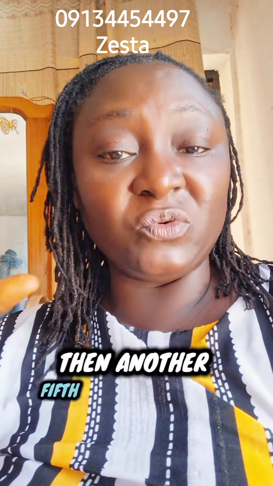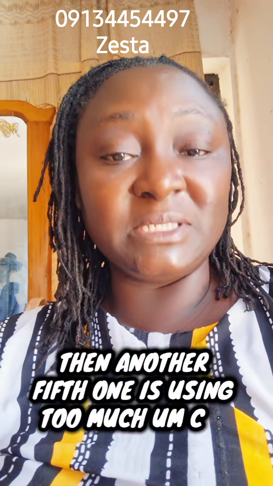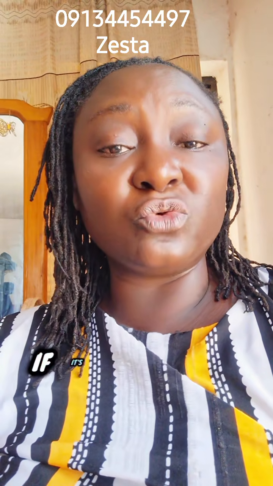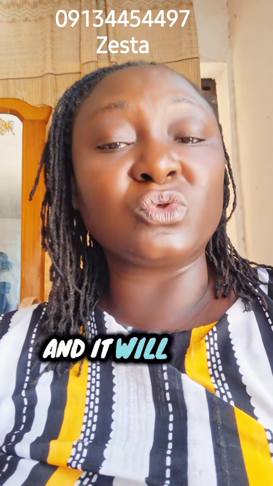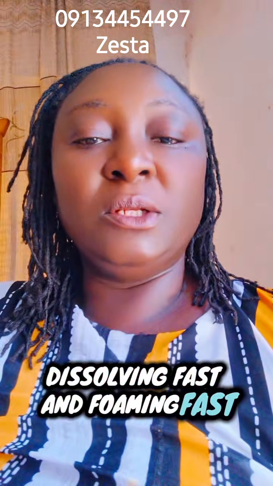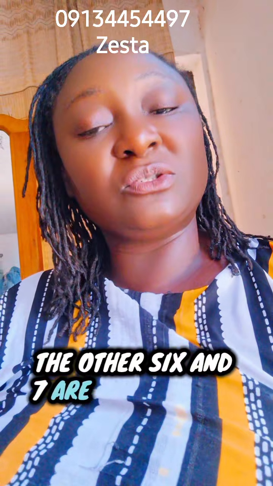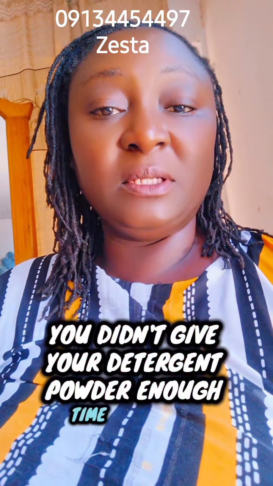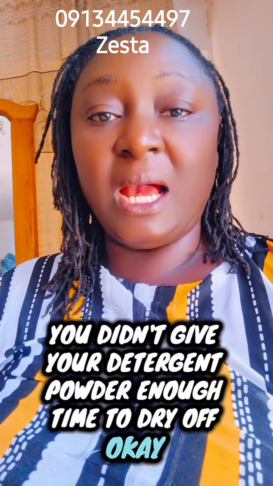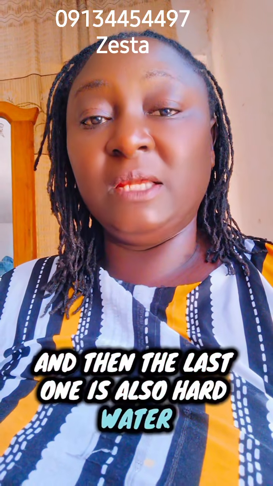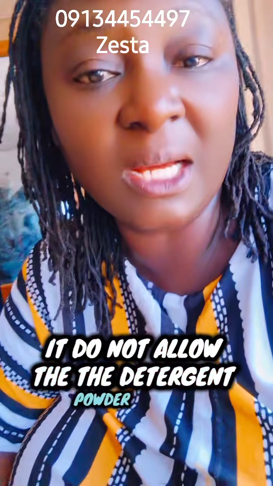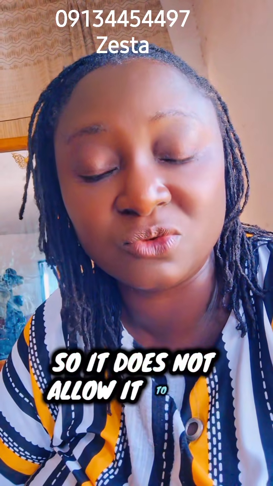Okay. Then another fifth one is using too much CMC. It is an anti-deposition agent, but at the end of the day, if it's too much, it will cause clumping and it will also stop your detergent powder from dissolving fast and foaming fast. The 6th and 7th are insufficient drying time. You didn't give your detergent powder enough time to dry off. And then the last one is also hard water. If the water in the environment is hard, it will not allow the detergent powder to form salts, so it will not allow it to dry fast.